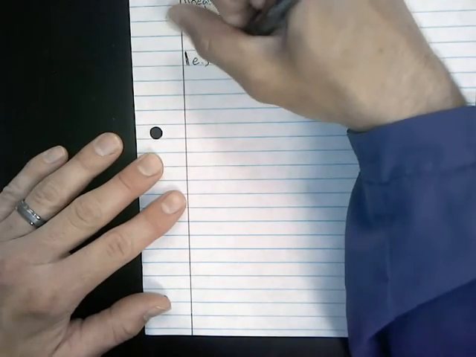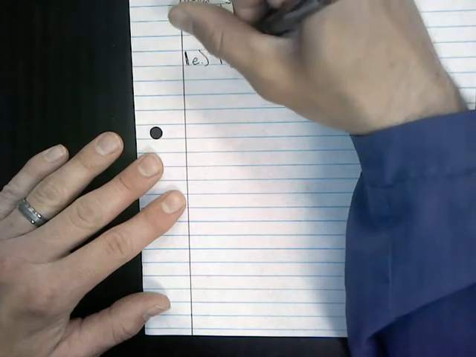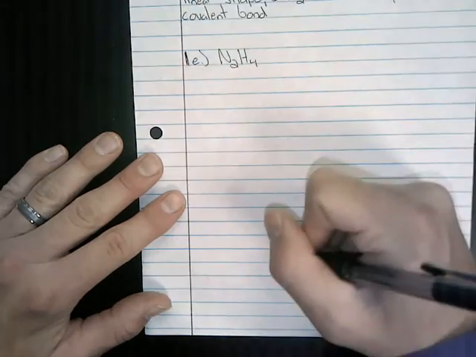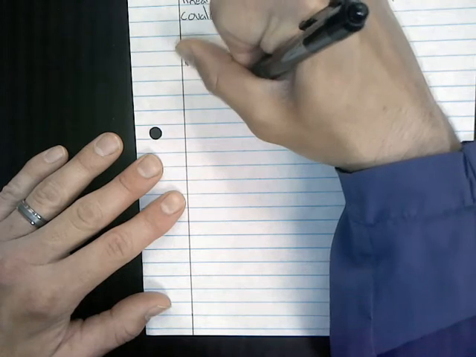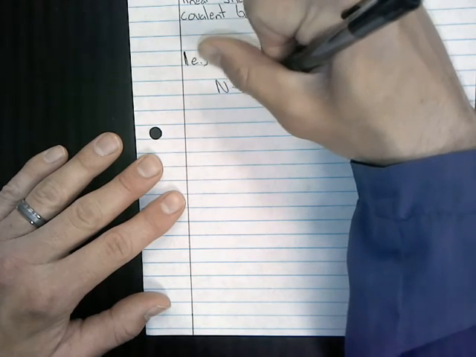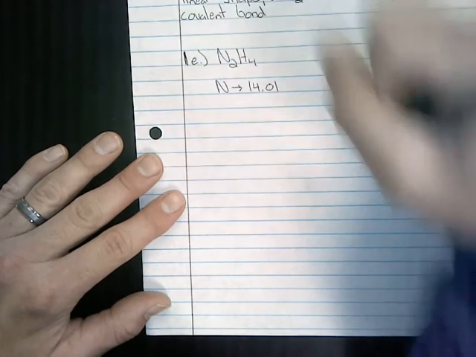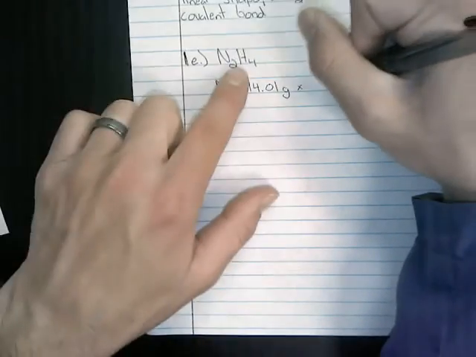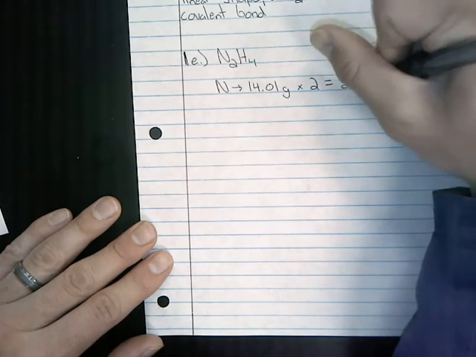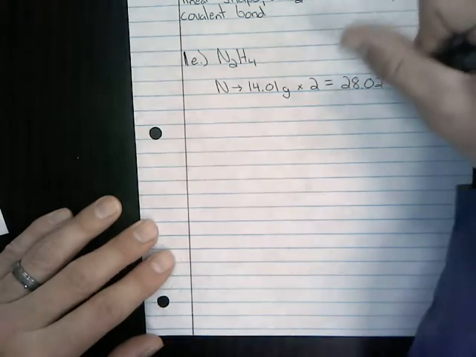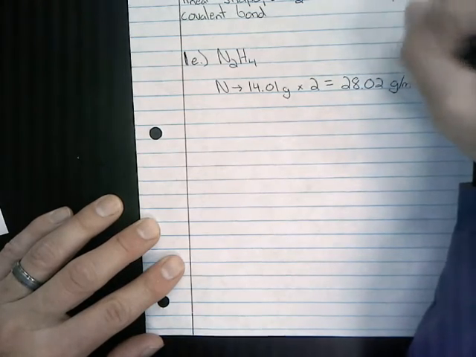So we're dealing with N2H4, and for this we can turn to the periodic table, but what you'll find here for nitrogen is that it has an atomic mass of 14.01 grams. We multiply that by how many nitrogens we have, and we end up with 28.02 grams per mole.